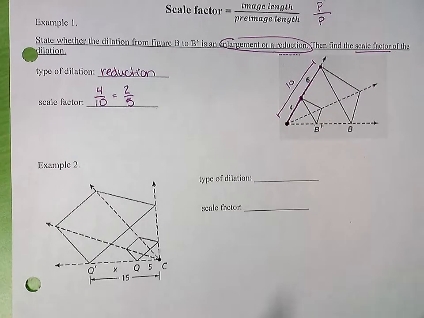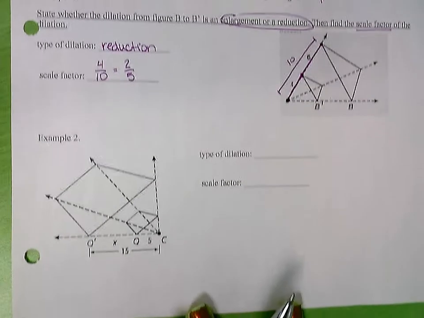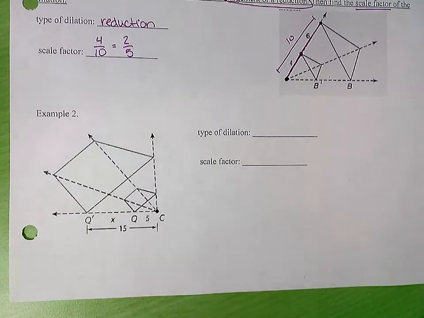Questions on example 1? Okay, then I want you guys to do example 2. Make sure you're looking at the picture to see which one is the image and which one is the pre-image, in order to state what type of dilation it is, and then what the scale factor is.